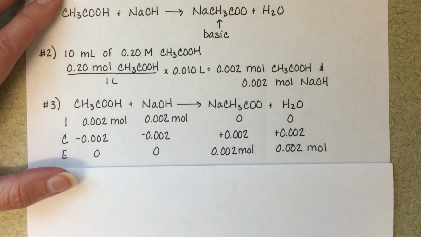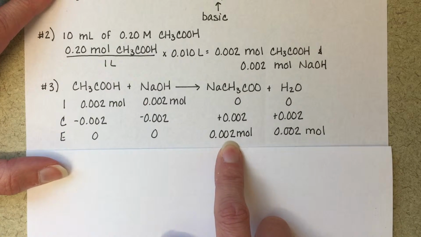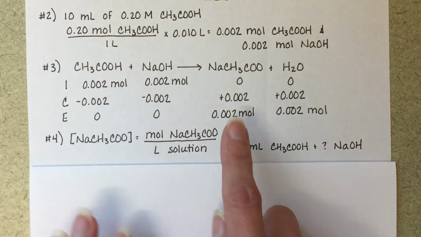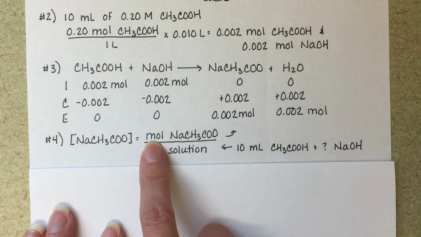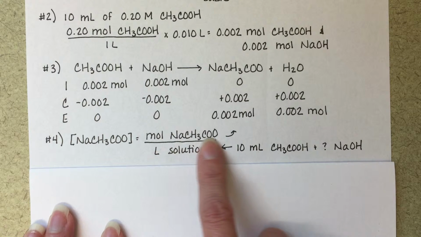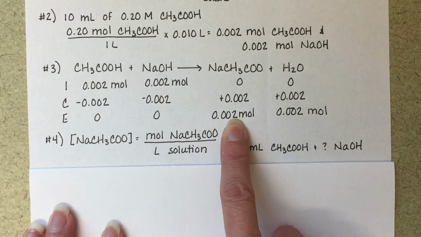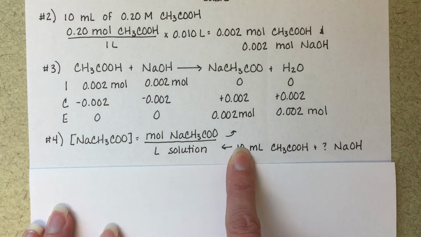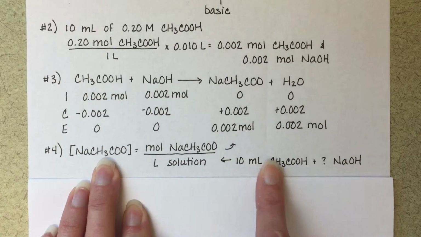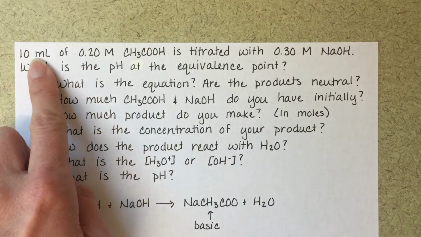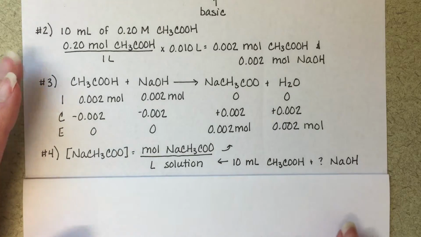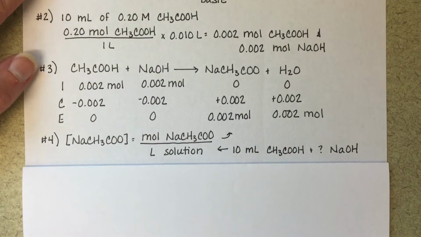And that leads us to the next step, step 4, which is to figure out exactly what the molarity is at the end of the titration. The molarity we really want to calculate is for the sodium acetate. Remember, by definition, that is the moles of sodium acetate per liter of solution. The moles of sodium acetate are 0.002, which we just figured out. The volume of the solution is the 10 mL of acetic acid that we started with initially, at the beginning of the problem, and some unknown amount of sodium hydroxide. We've added sodium hydroxide, we just don't know exactly how much we've added at this point.